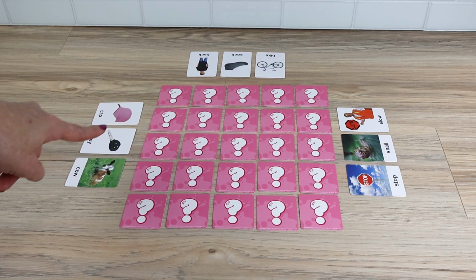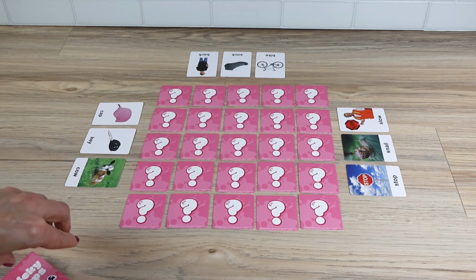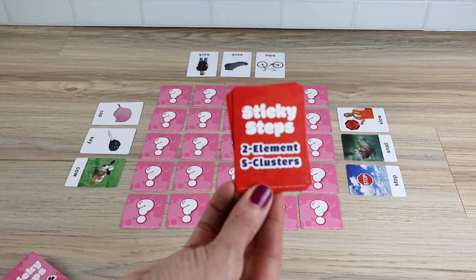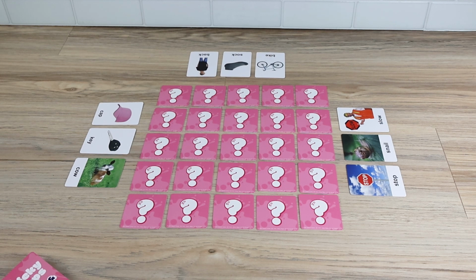As you can see here, we dealt each student 3 cards targeting their own specific goals. All students don't need to be working on the same color. This student is working on 2-element S clusters. The other 2 are initial and final K.